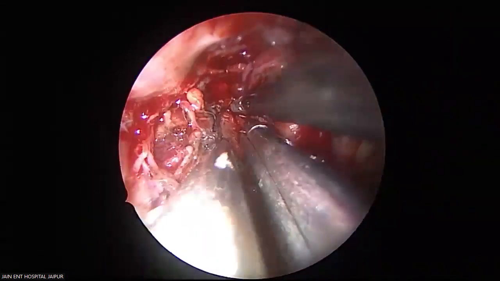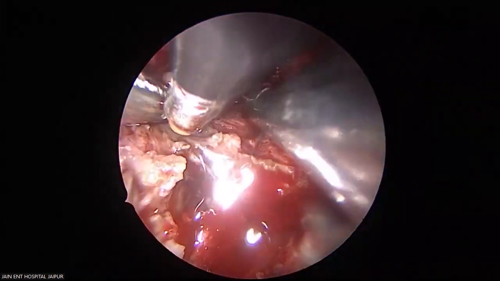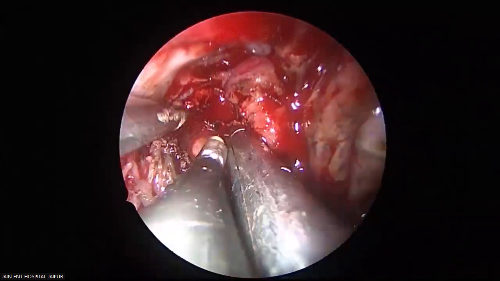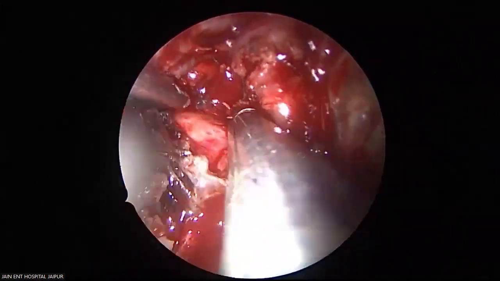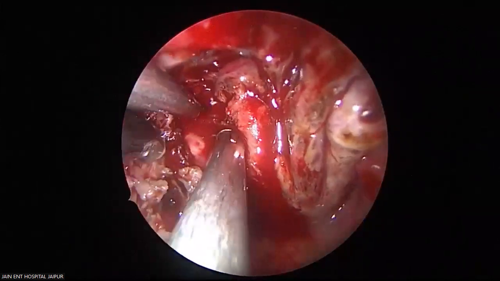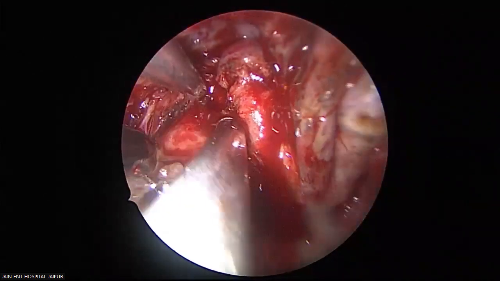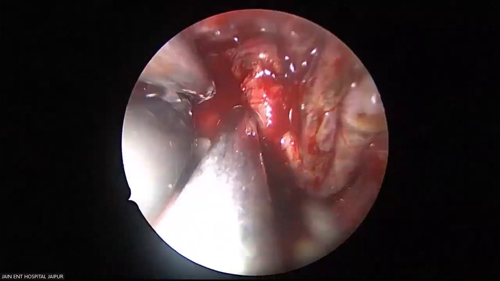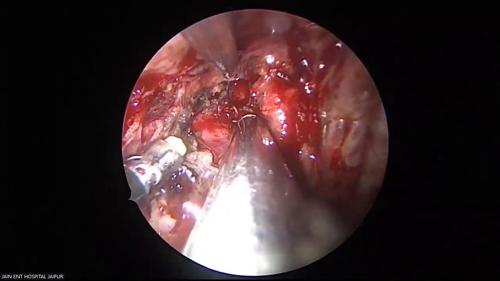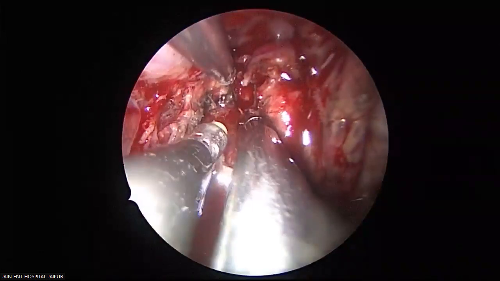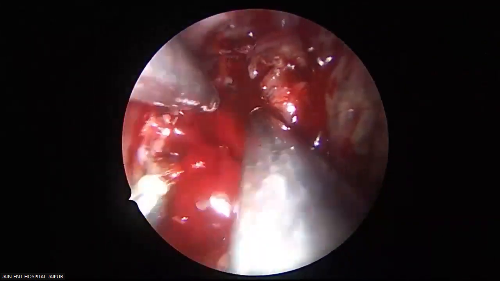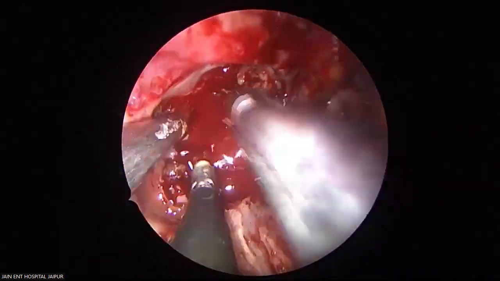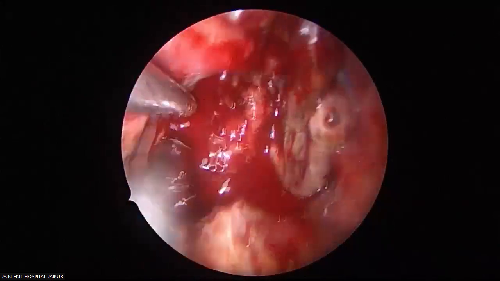Use tumor mass, use bulk. That is the surface of the tumor. When you look for it, widen more and more surface. When you widen more and more surface, you get more space. See, one of the branches. This is one of the branches.